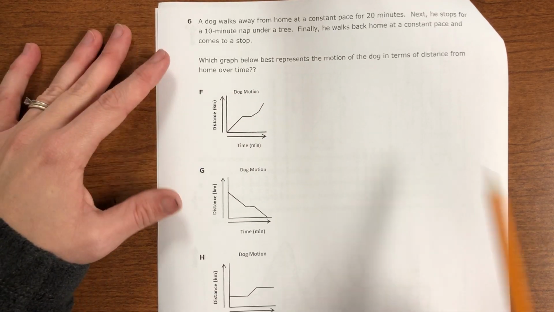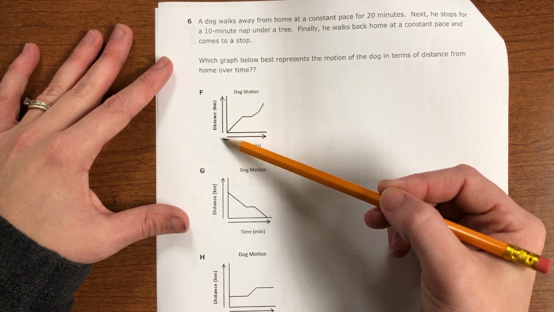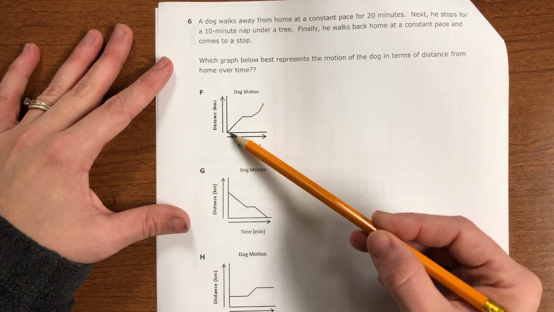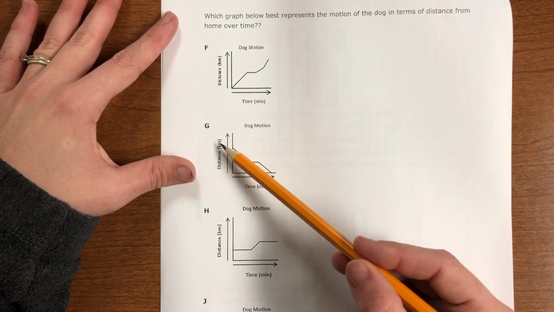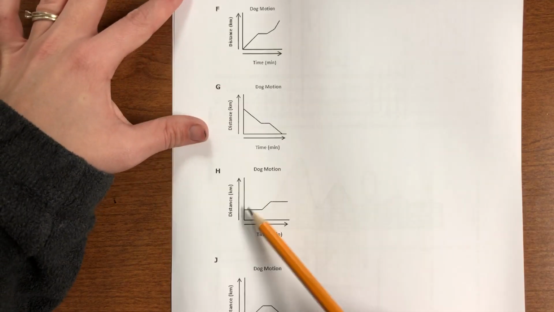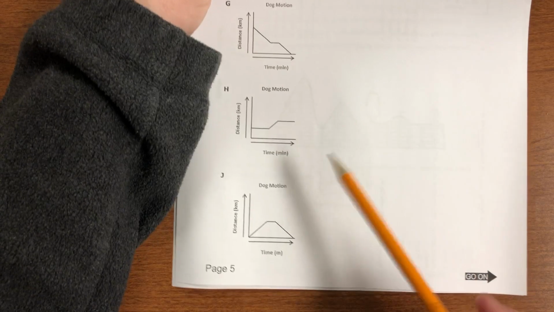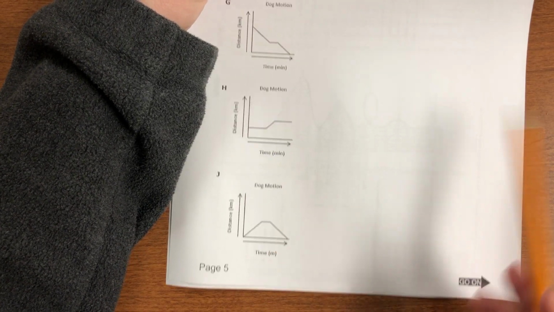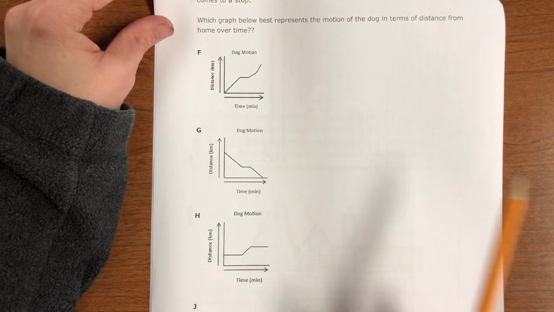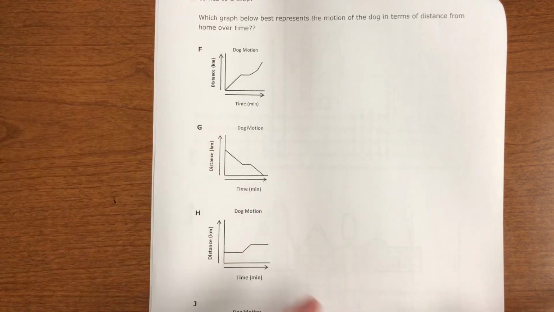So this is using DABS. All of them are showing us distance on Y, time on the X, and you need to look at the shape of each graph and decide which one goes along with the story. So you might want to pause and look through all that before you flip to the next question.